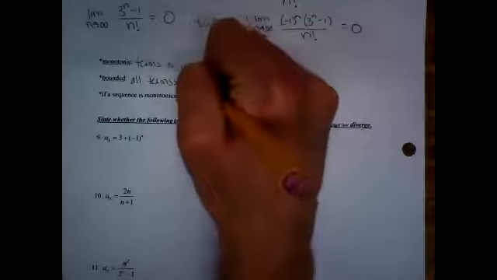Bounded means all of your terms stay between two values.